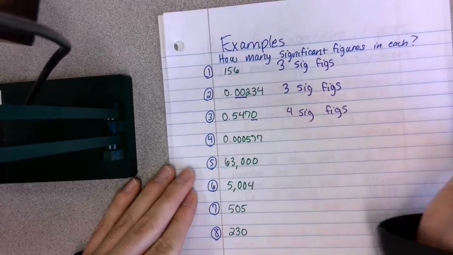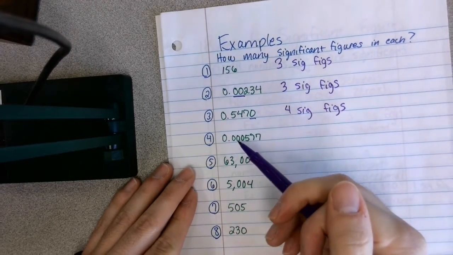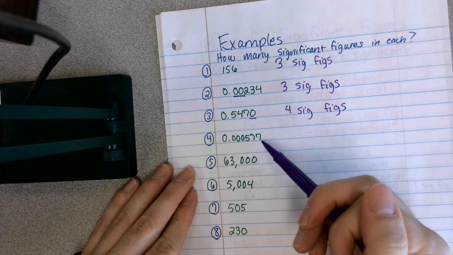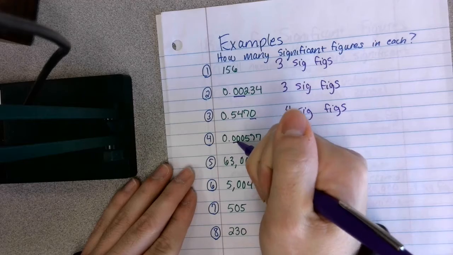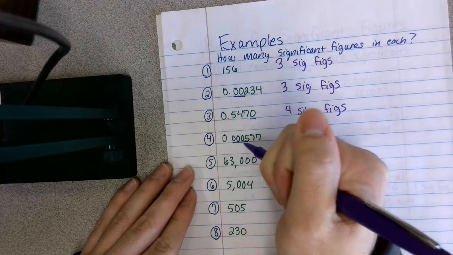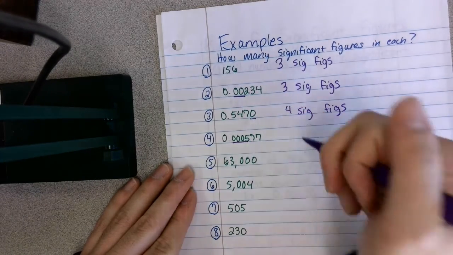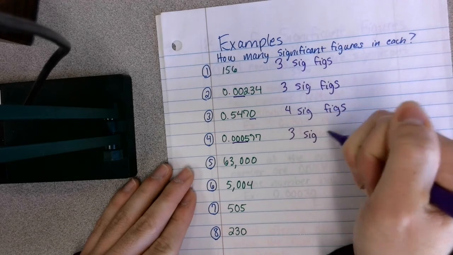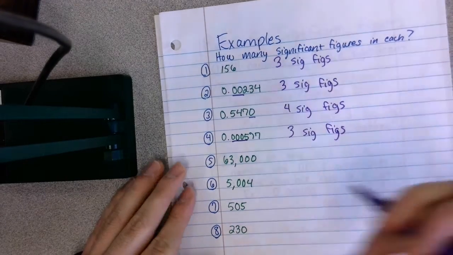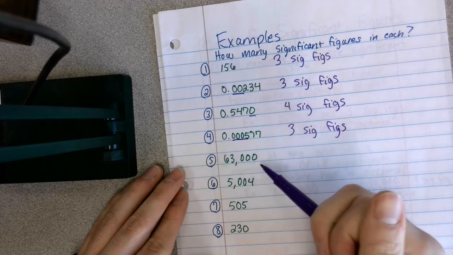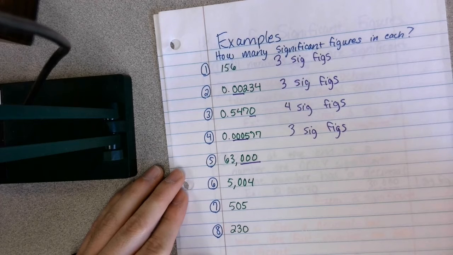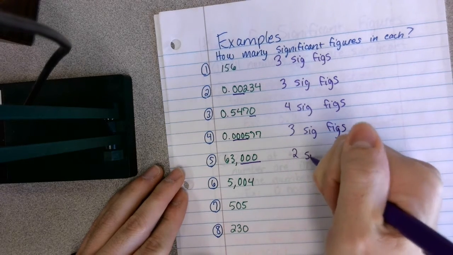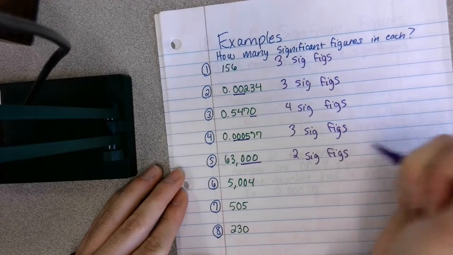Okay? Alright, next one is 0.000577. These zeros here are after the decimal but before the first number, so they are not significant. So this one is going to have 3 sig figs. Alright, next one, we've got 63,000. So these zeros are at the end of a number, but there's no decimal here, so they are not significant. So this one only has 2 sig figs.